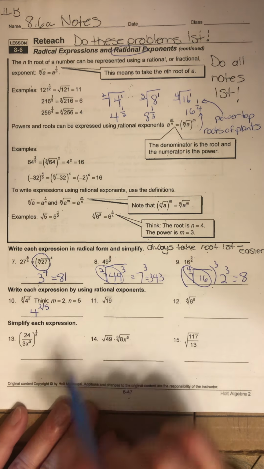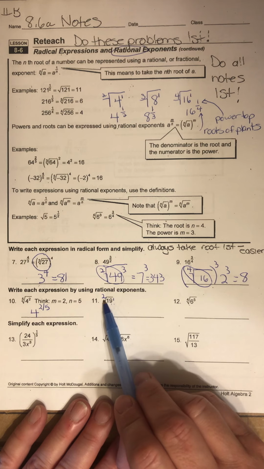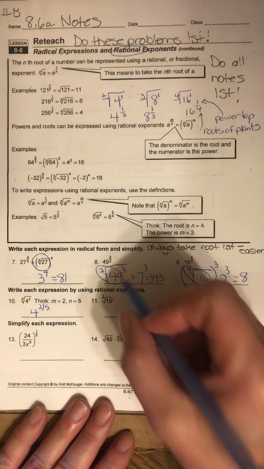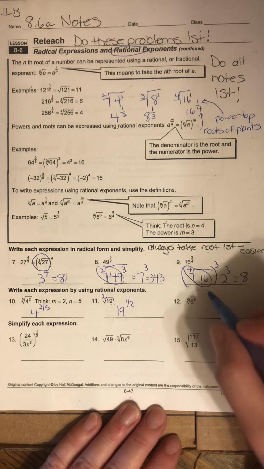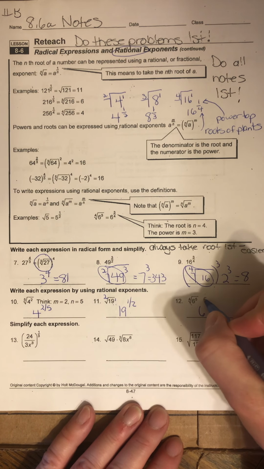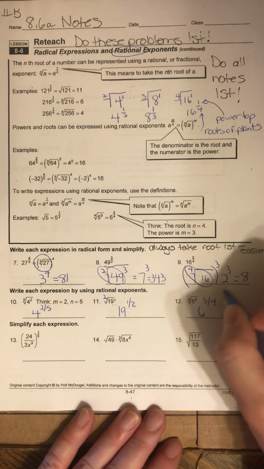Notice on number 11, we only see a 19. We're going to have to add the power and the root ourselves. Right, that 19 really is to the first power. The radical sign without an index in front indicates a square root. This is 19 to the 1/2. Power over root. Base is 6. Power of 5, root of 4.